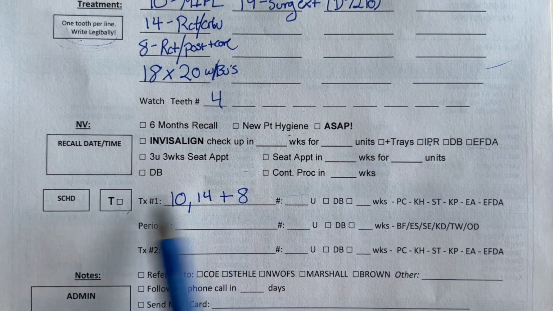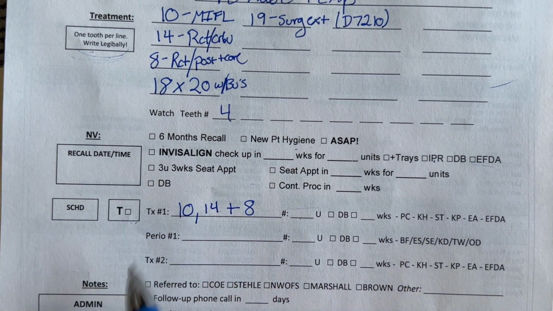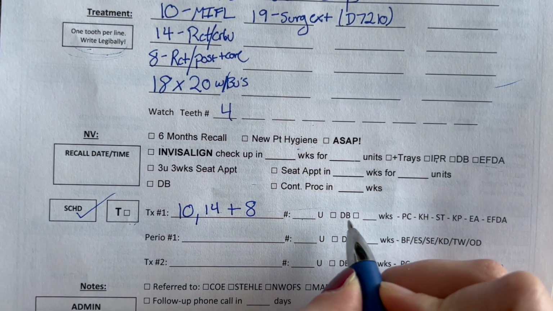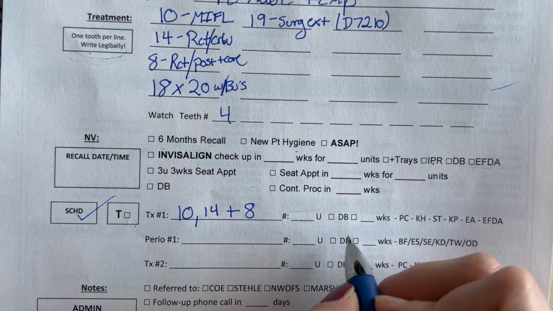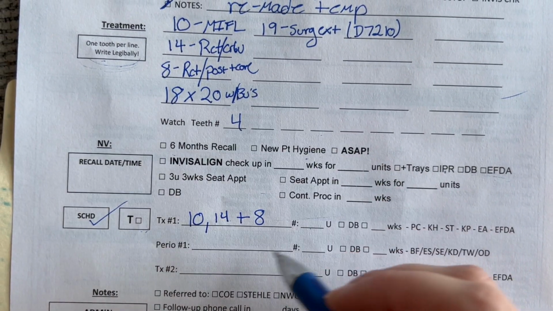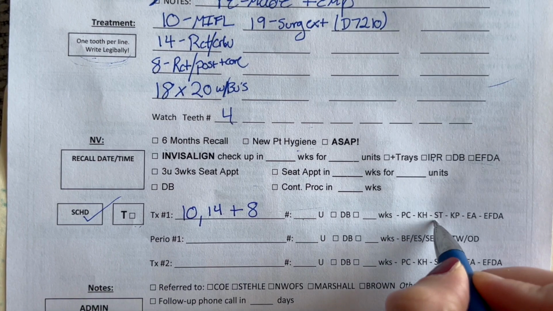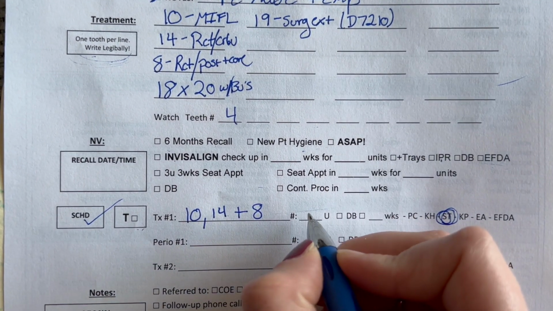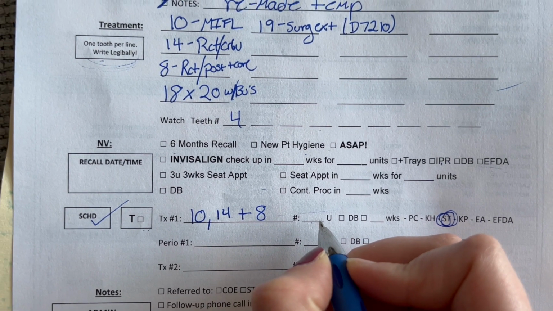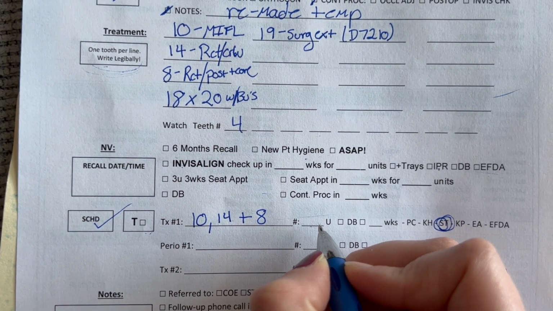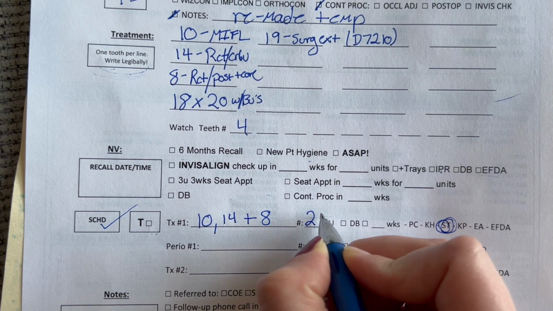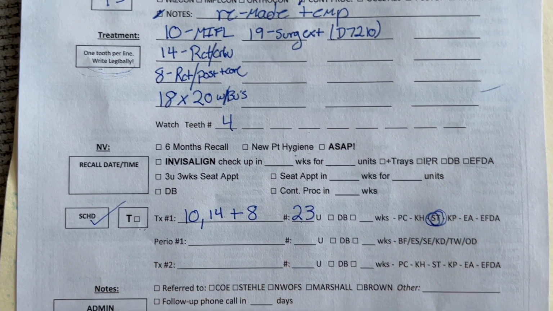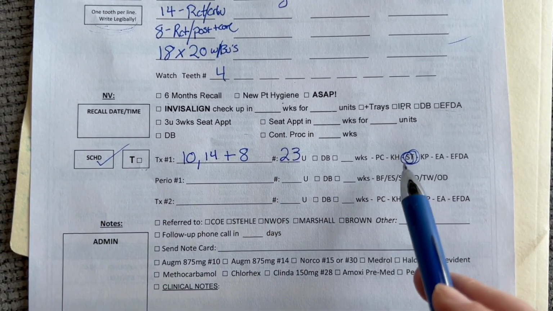If we are scheduling back, make sure you check mark that, and ask your doctor how many units that they want for this. In this case, these are root canals, and typically for one root canal, on average, a doctor will take about 12 units. So just ask your doctor how many units that they want. A unit is 10 minutes. And in this example, we're going to just write down 23. So that'll be 230 minutes.